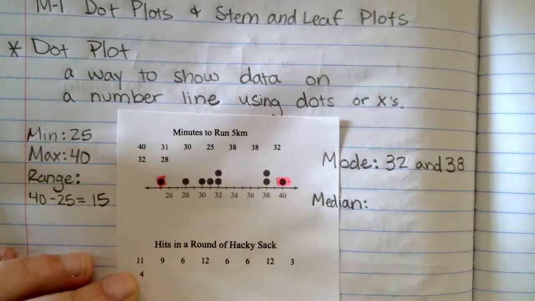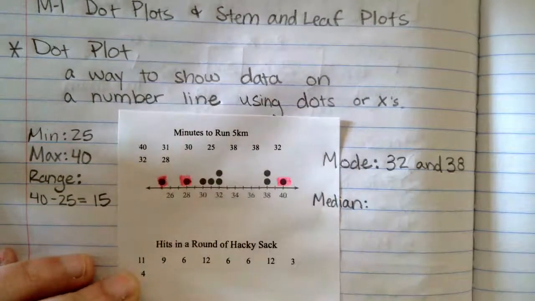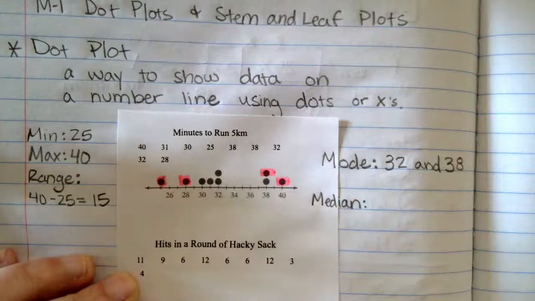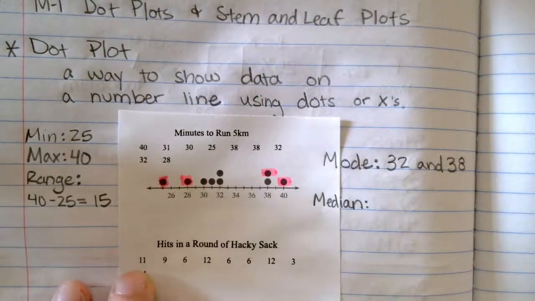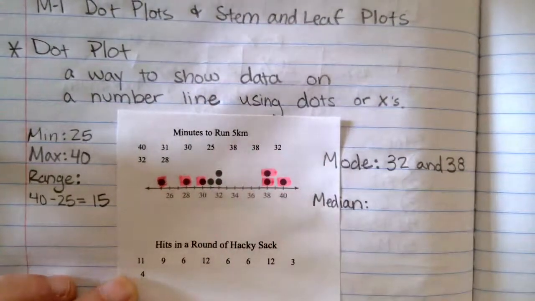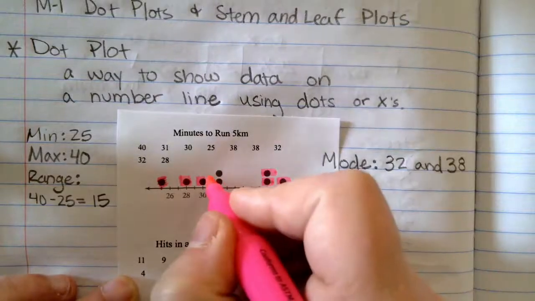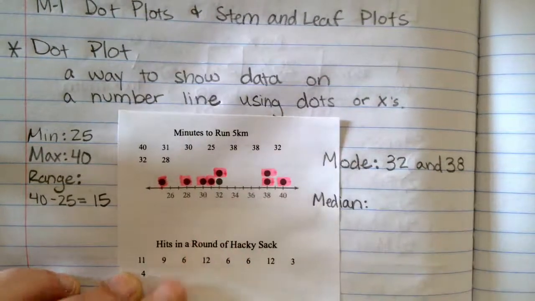This 28 goes with one of the 38s, not both, just one. Doesn't matter which one because they're both 38. Okay, this 30 would go with the 38. This 31 would go with the 32. So what is our median? 32.